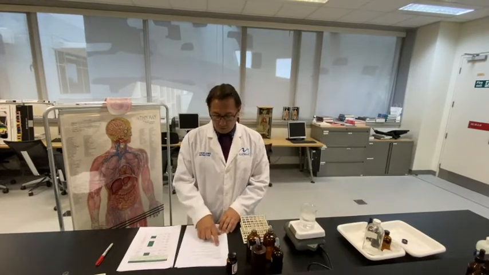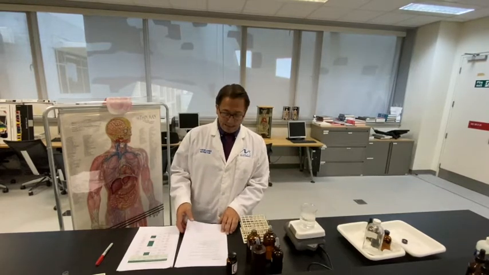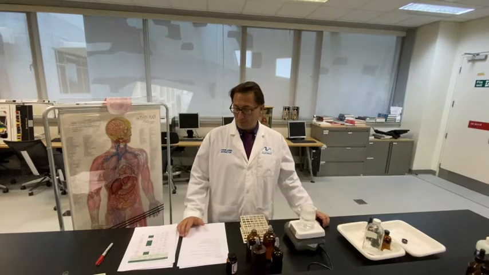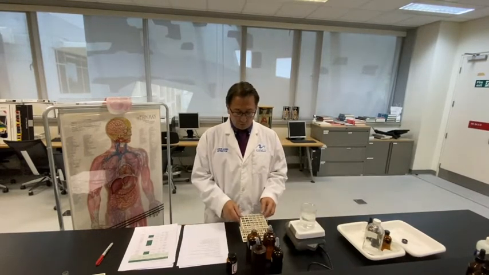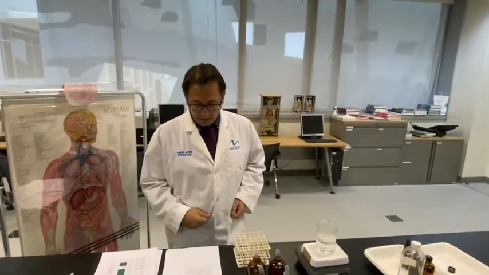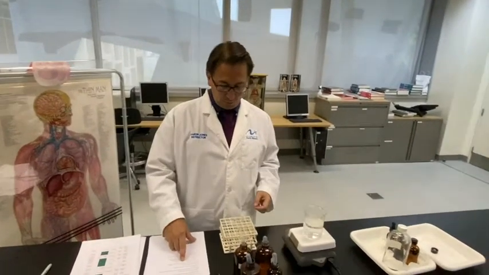Okay, let's do the procedure for part B. You can follow along in your lab manuals. We're going to look at the activity of salivary amylase, the enzyme found in our saliva. So we have our test tubes ready here. We got test tubes 1 to 4. And we're going to add the following to test tubes 1 to 4.